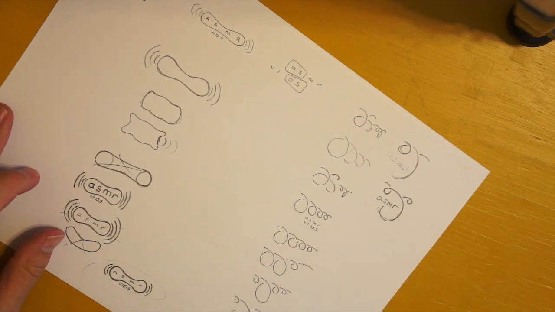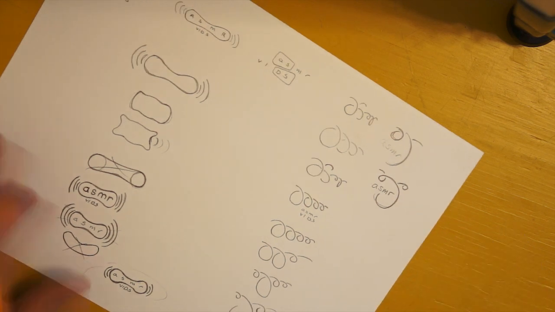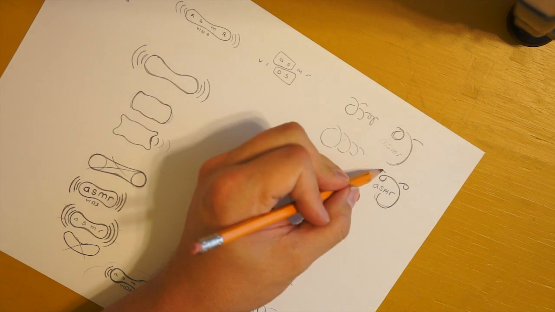It's got some possibilities. It needs a lot more work. But I like the dynamic part of this.